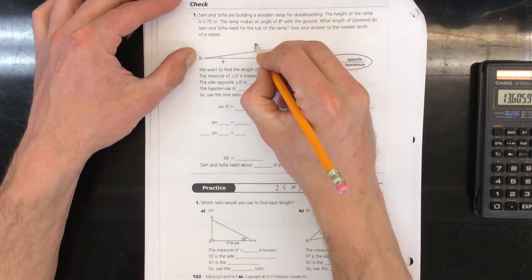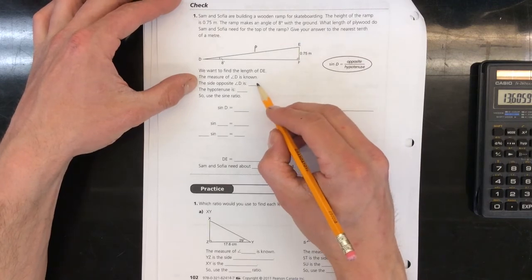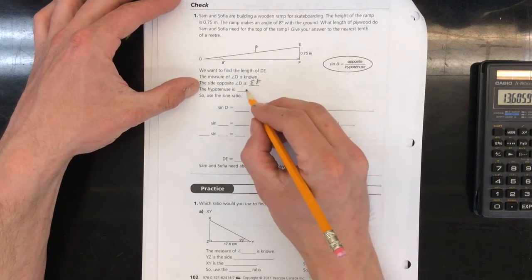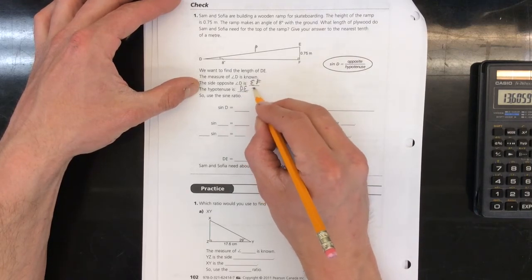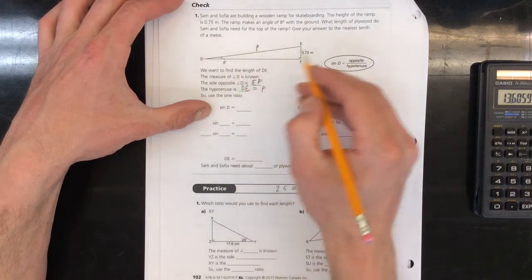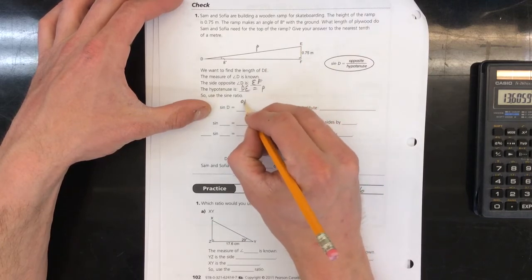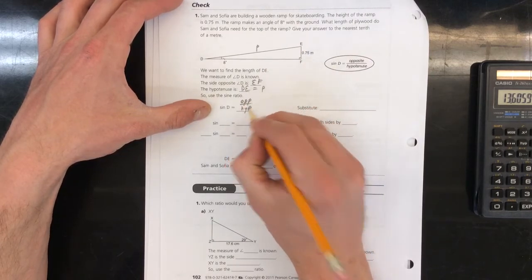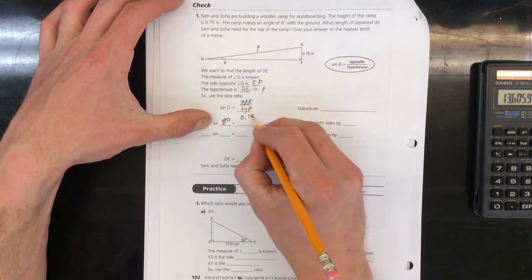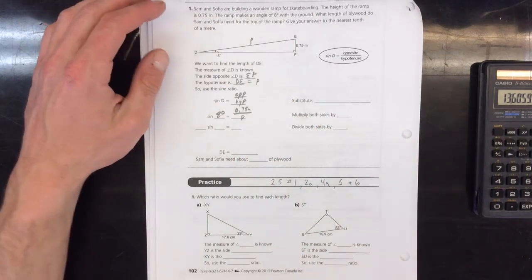What I'm going to do is call this P for plywood instead of using DE. We know angle D. The side opposite of angle D is EF. And the hypotenuse is DE, which I'm actually going to call P. So the sine of the angle is opposite over the hypotenuse. So sine of 8 degrees, the opposite side is 0.75 meters, over P for my plywood.